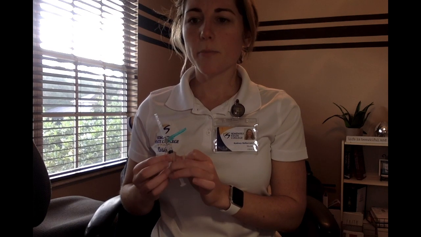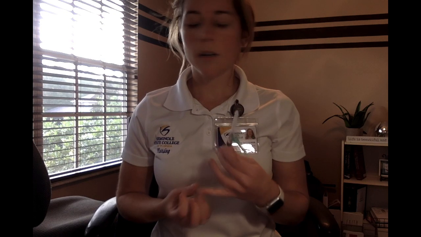Okay, so we gathered our equipment. I checked for the expiration. We know it's safe to give. We did the calculations, the second check. Okay, so now we labeled everything, so now we can go ahead and gather our stuff and head back to the patient's room. Again, knocking before entering, washing our hands, and then before we even touch the patient, we're going to go ahead and do our third check of the 6 rights.